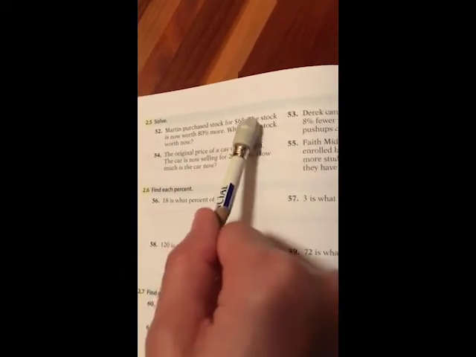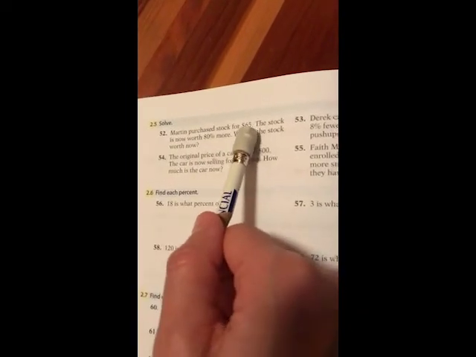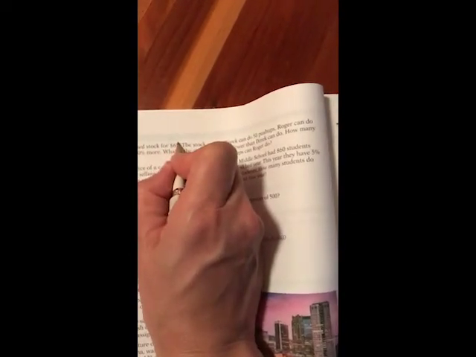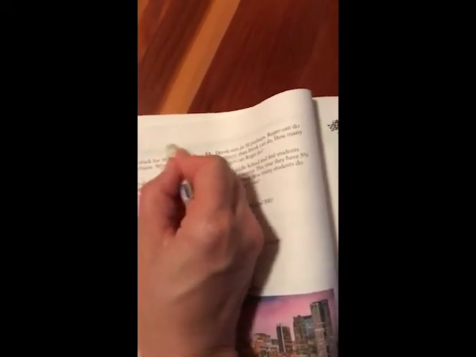So he purchased it for $65 and it's worth 80% more. So it's worth more than $65. It's worth the whole $65 and then another 80%, which we know 80% is pretty close to 100, so it's almost doubled what it's worth. Just keep that in mind as we do the problem so that you know, okay, that sounds about close to double. You know, we'll think about it that way.